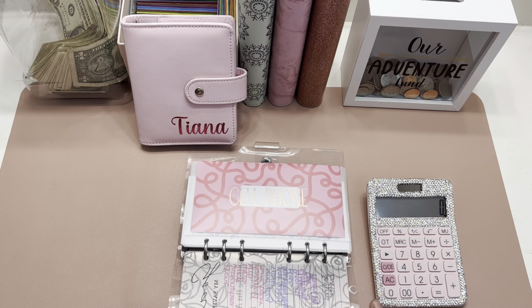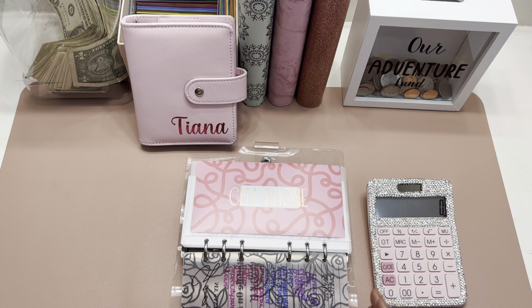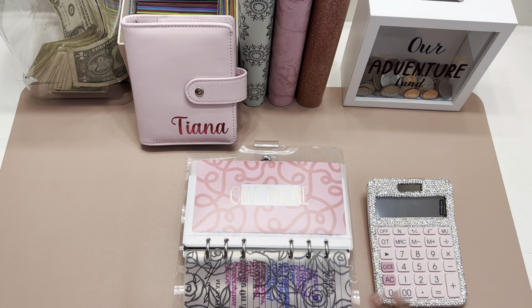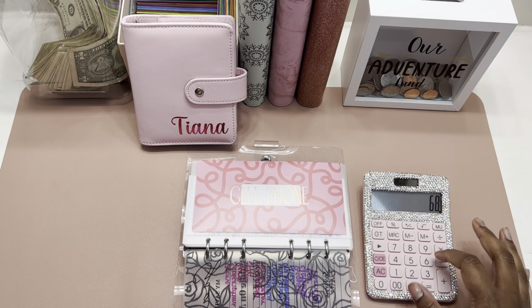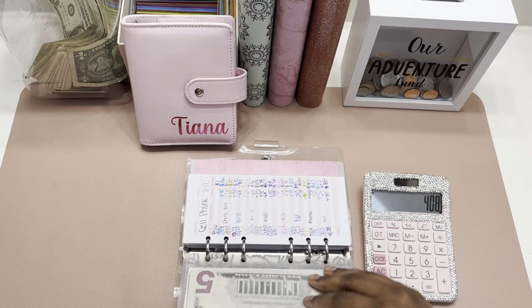Okay, so first up is cell phone. So that's for my cell phone bill. My goal is to get 6 months worth of bills in here. So my cell phone bill is $68 times 6. So my goal is to have $480 in cell phone.